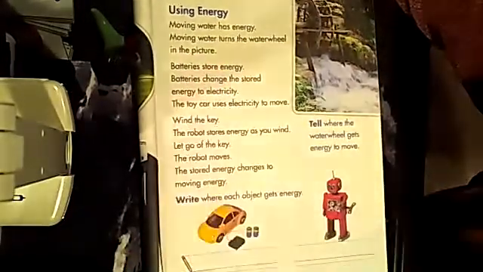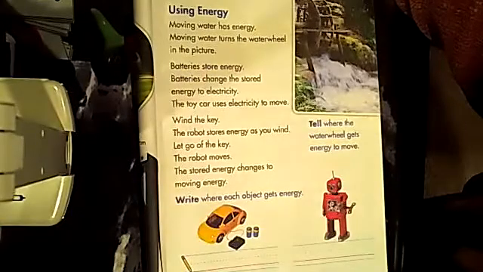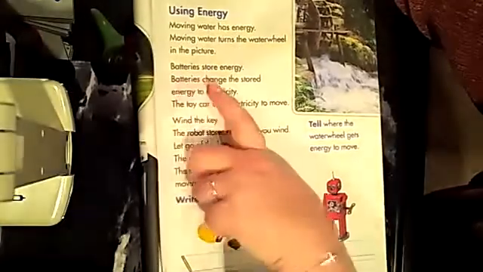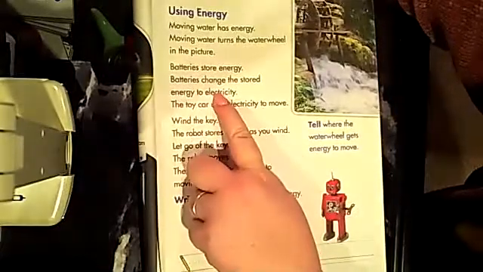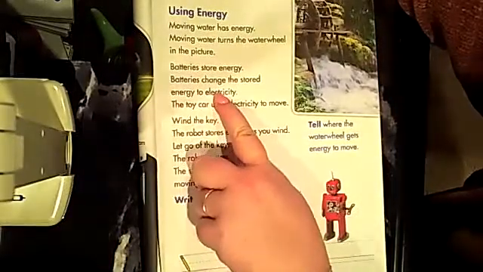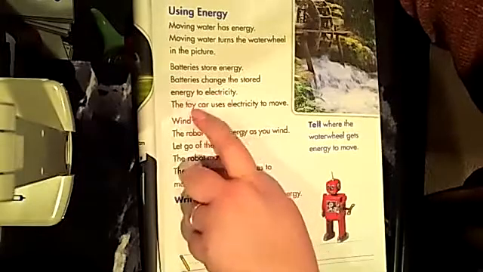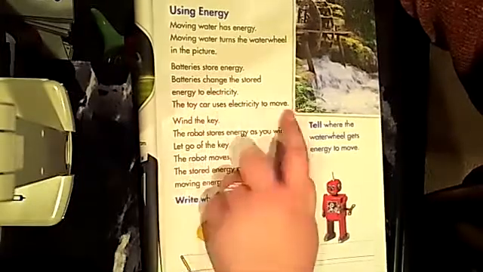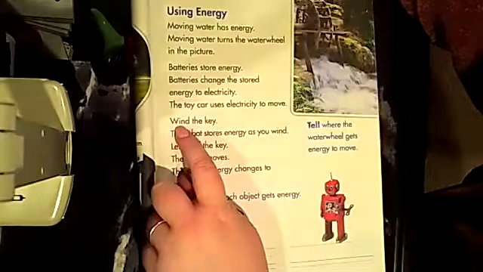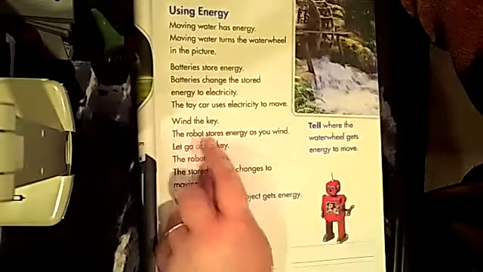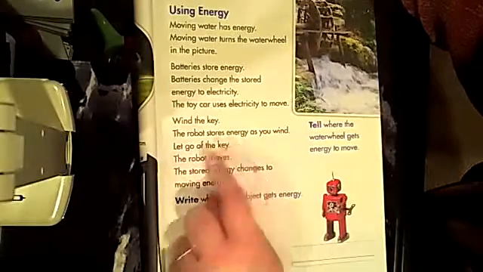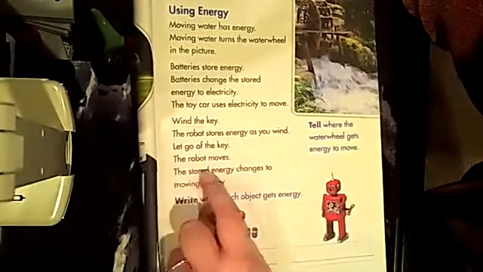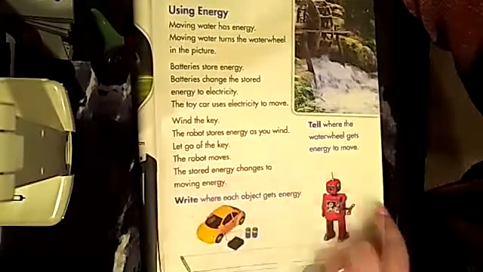Batteries store energy. You know, like the batteries inside all of your toys. Batteries change the stored energy to electricity. So the batteries in your toys are giving your toys electricity and letting them turn on and run. The toy car uses electricity to move. Wind the key. The robot stores energy as you wind. Let go of the key and the robot moves. The stored energy changes to moving energy.